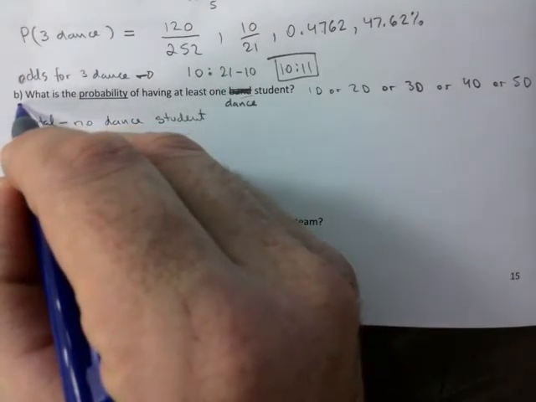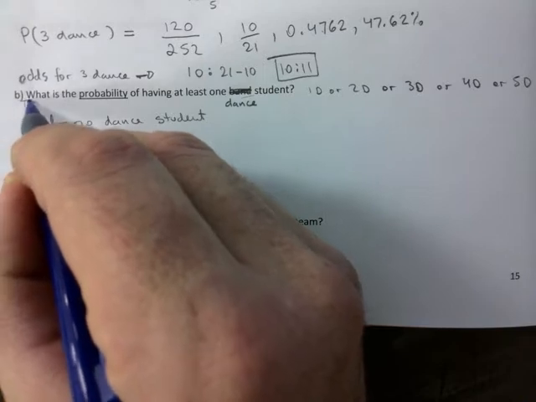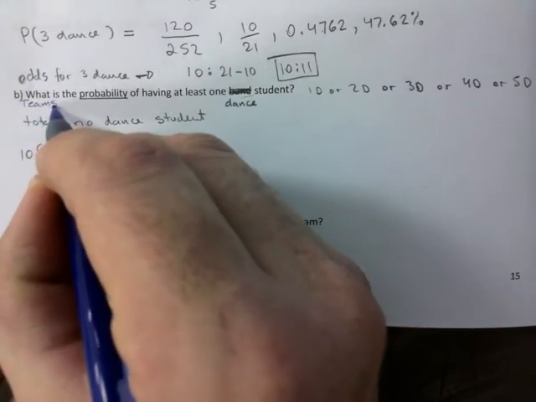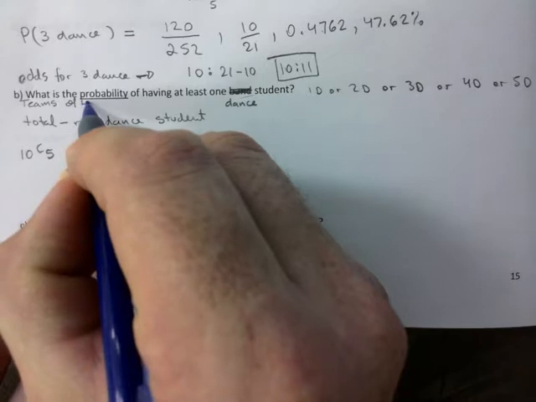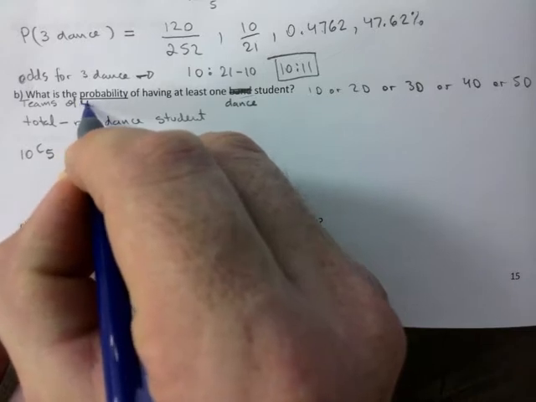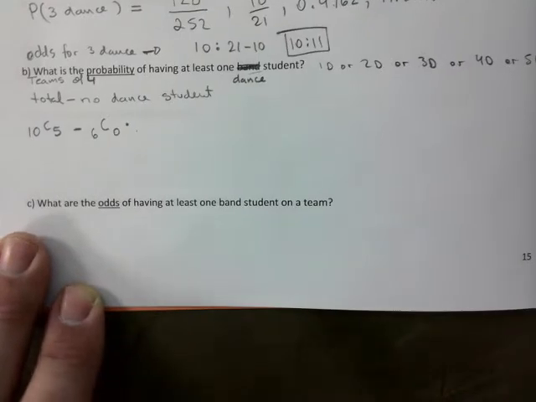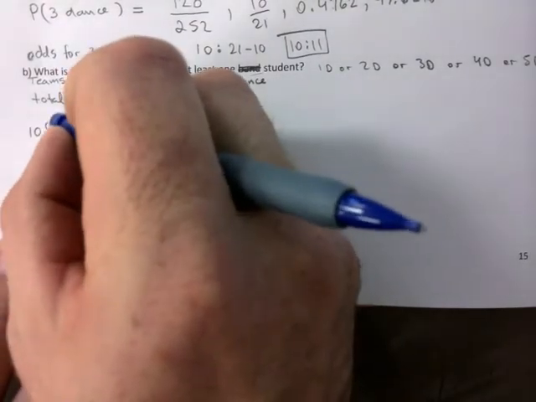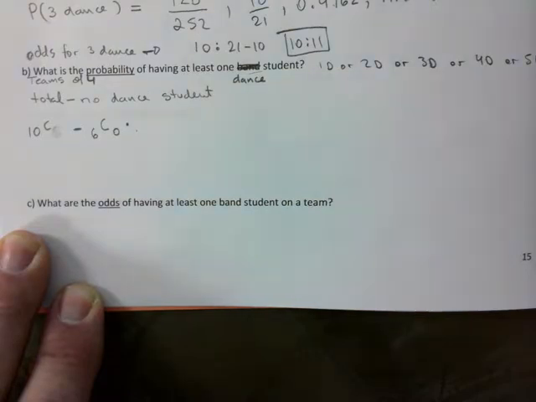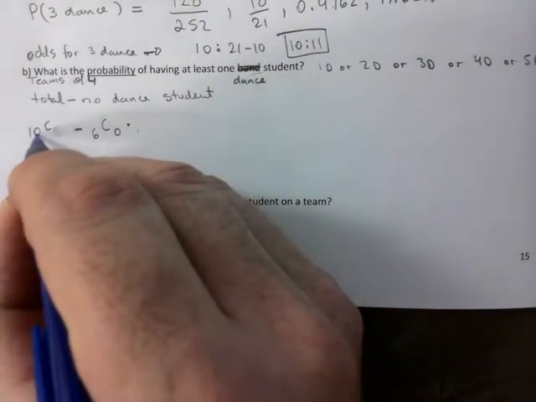Under B, you're going to make teams of 4. Okay, please add that. We're making teams of 4 in this particular case. Teams of 4. Actually, it's a nice change to the question. So 10 choose 4.